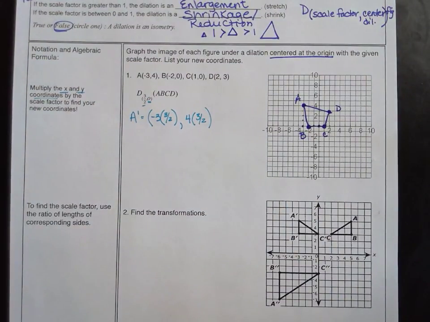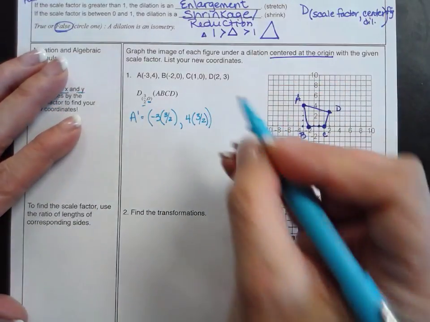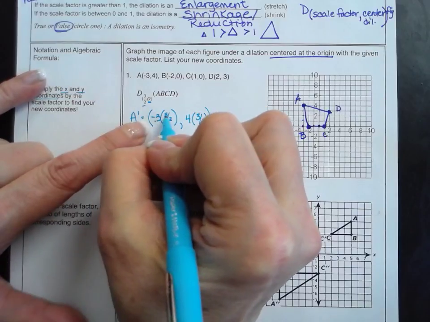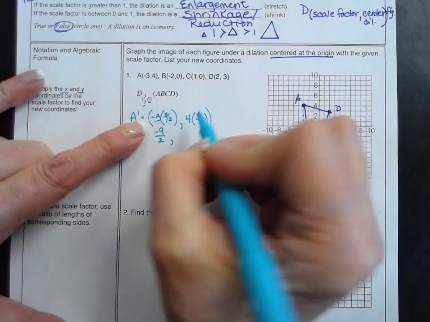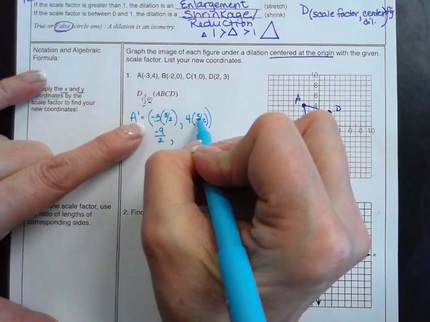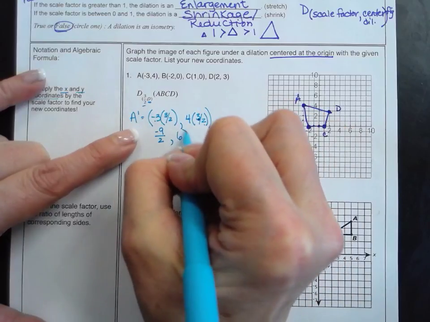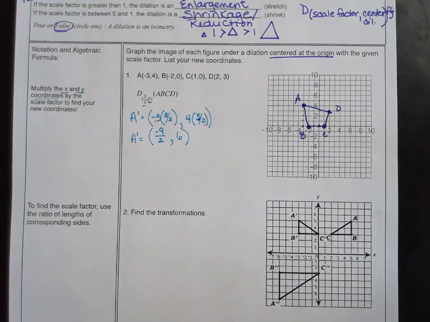First question, is it going to be bigger or smaller than the original? Bigger, because 3/2 is greater than 1. Okay, so -3 times 3 is -9/2. And 4 times 3 is 12. 12 divided by 2 gives me 6. So my A prime is -9/2, 6.